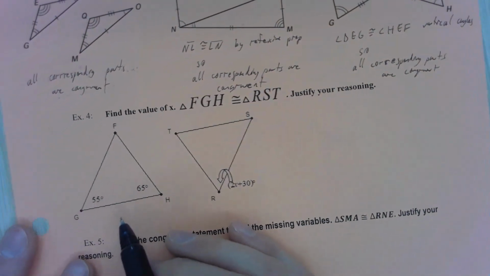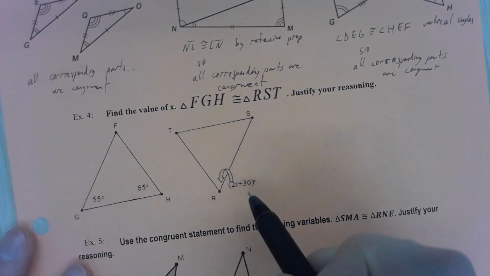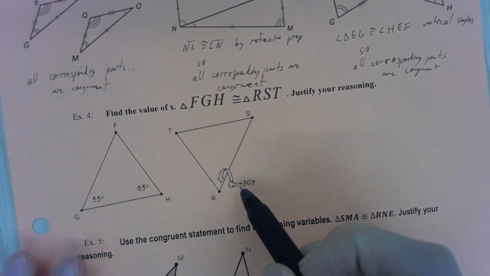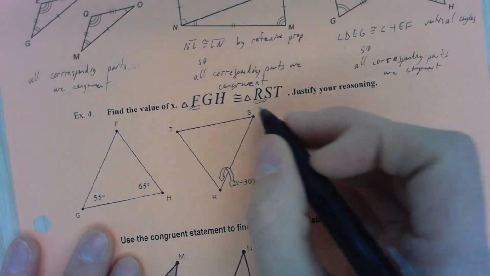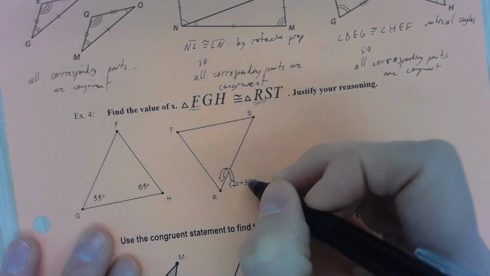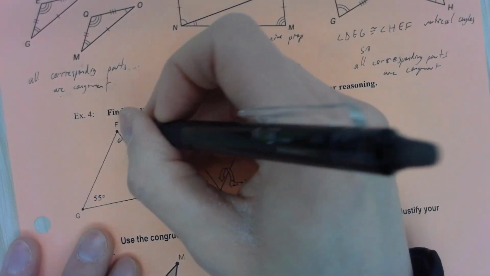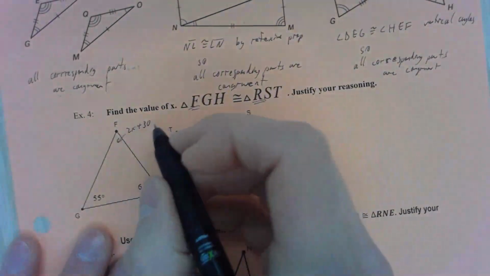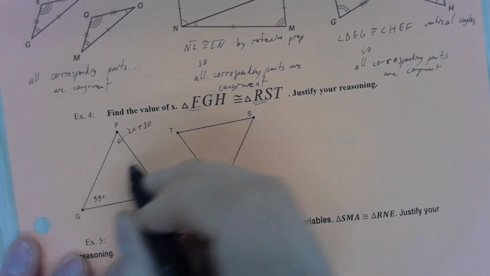So here we know that G is 55, H is 65, and R is this 2x plus 30. Now, looking over here, R corresponds with F. Notice R is the first letter, F is the first letter. So this 2x plus 30 is what this angle is. This is also 2x plus 30. You could also, using these 2 angles, find out what this angle is equal to. That's probably the easier route to go here.